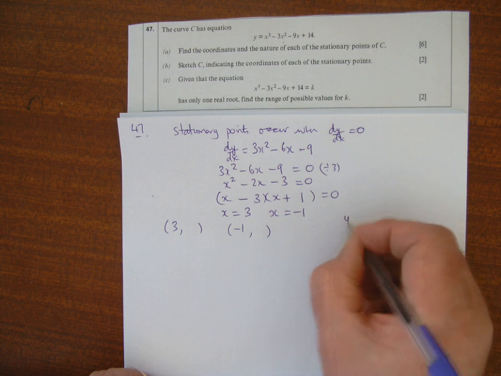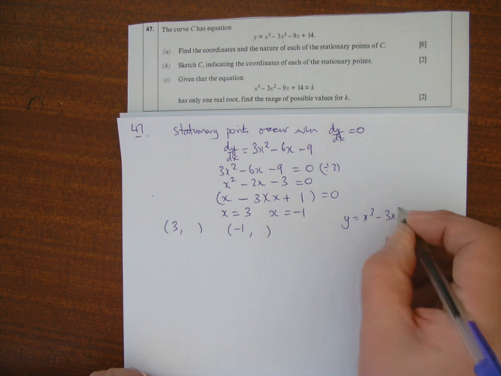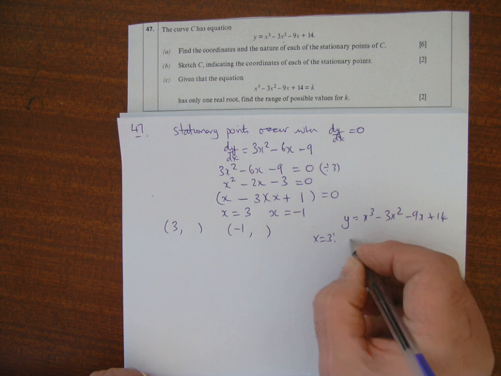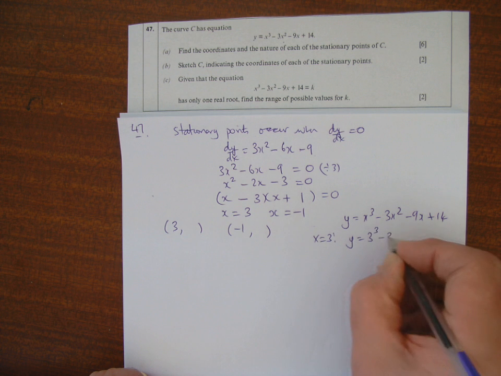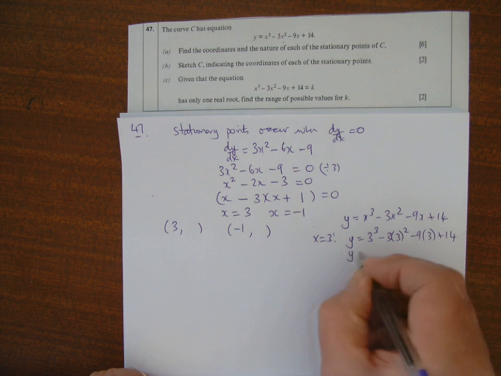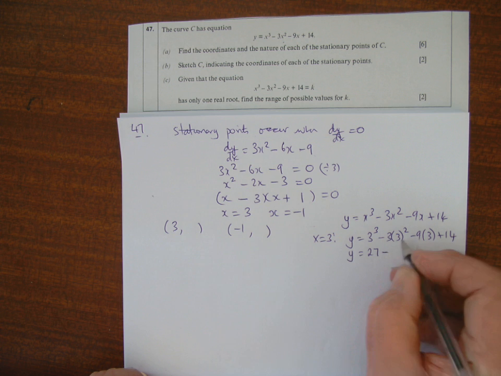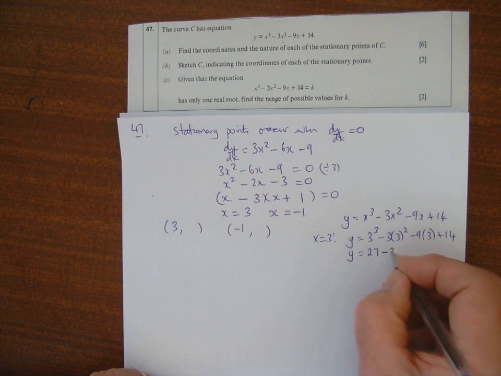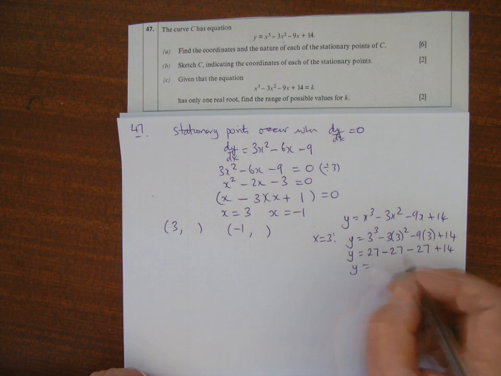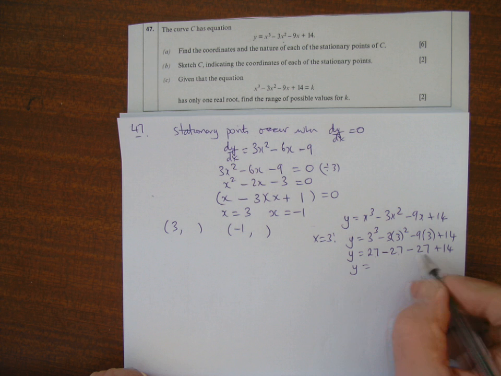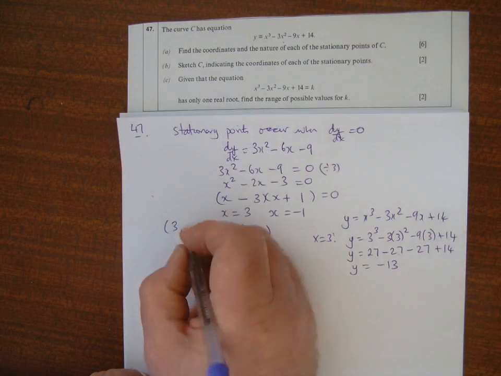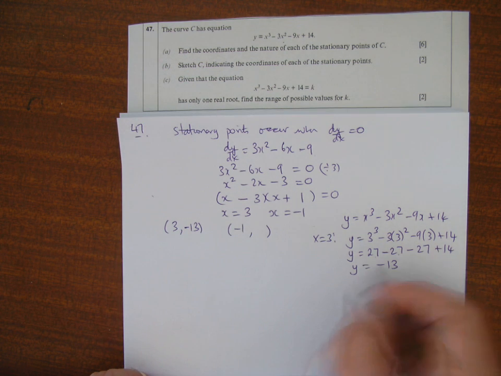So y is x cubed minus 3x squared minus 9x plus 14. So if x is 3, then y is 3 cubed minus 3 times 3 squared minus 9 times 3 add 14. 3 cubed is 27, minus 3 times 3 squared is 9, which is 27, minus 9 threes, which is 27, add 14. So 27 take away 27 is 0, so we've got minus 27 add 14, so that's minus 13. So it's 3, minus 13.